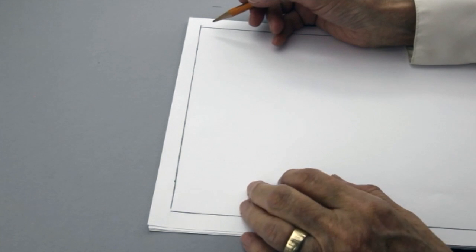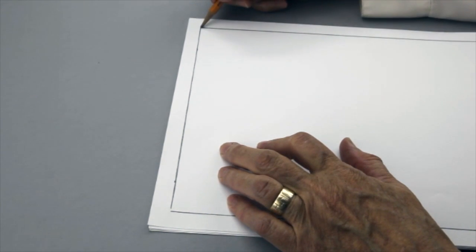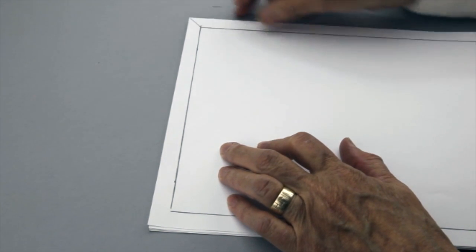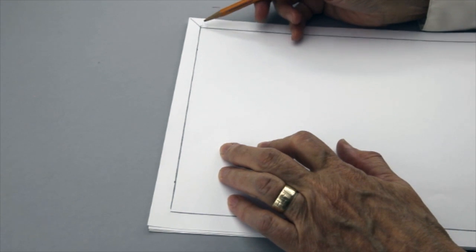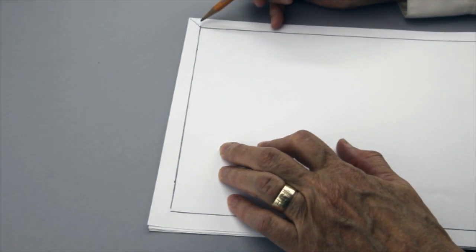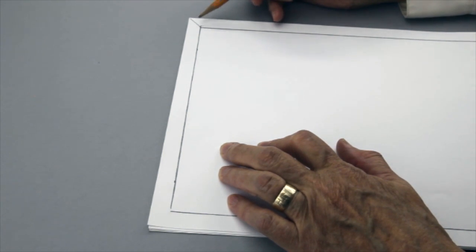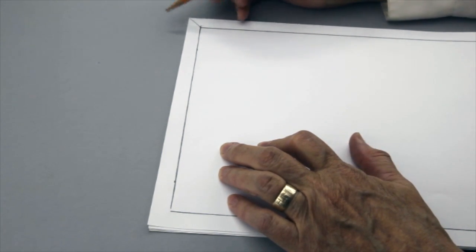And another thing that you do not want to do is you do not want to do this. Sometimes people want to do that kind of thing and make a picture frame. You don't want to do that. That is something that you did when you were in 6th grade, and you don't want to do that anymore.